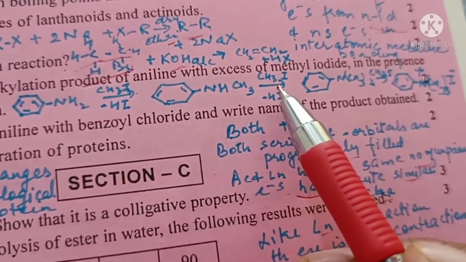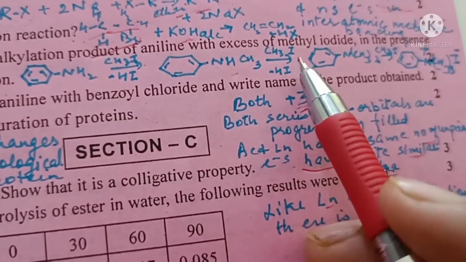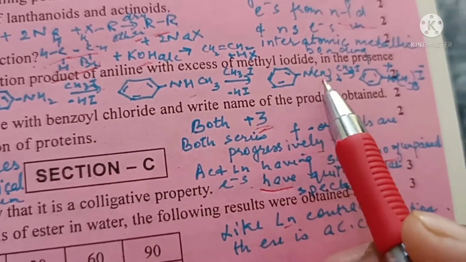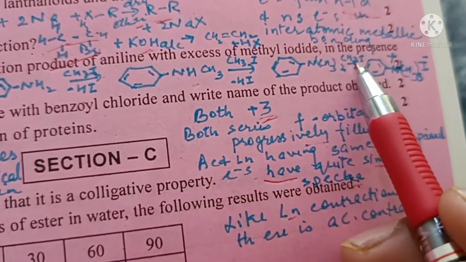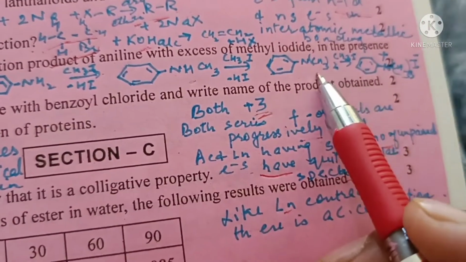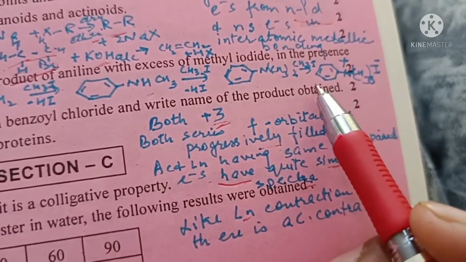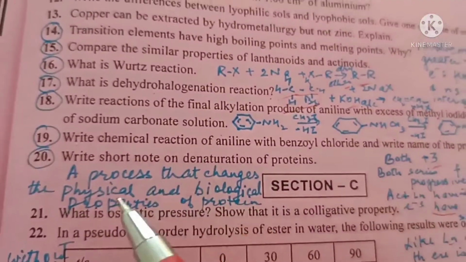The reaction will continue further as there are still more hydrogens present here to form N,N-dimethyl aniline. And then another molecule of methyl iodide is added to form trimethyl anilinium iodide. This is the final product.